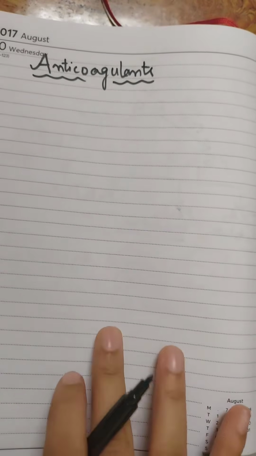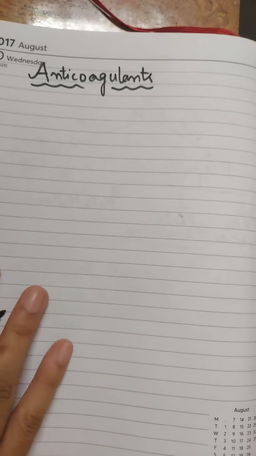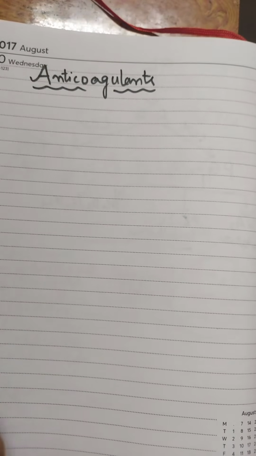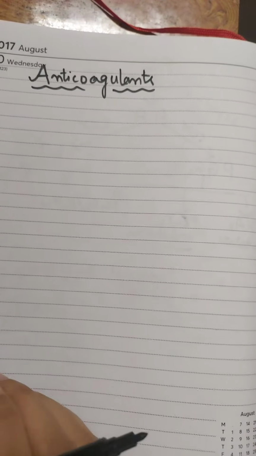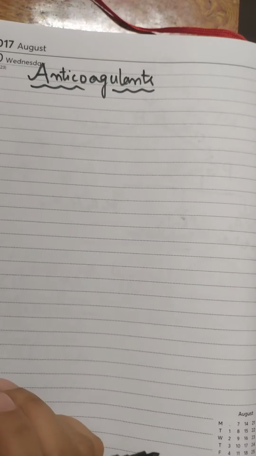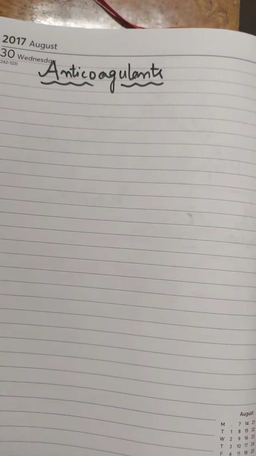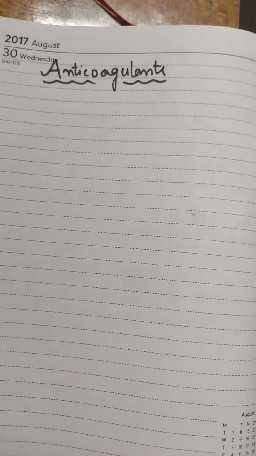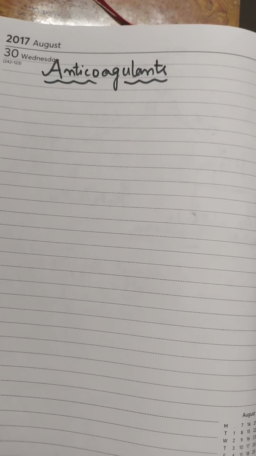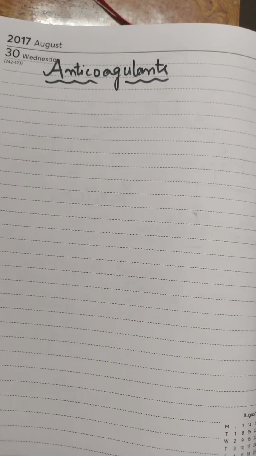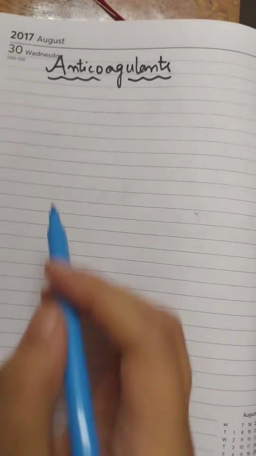Anticoagulants are the drugs that will have some kind of hindrance in the coagulation pathway. And why do we want anticoagulants? Yes, we want anticoagulants to dissolve the thrombus which is formed in the veins. Now anticoagulants can be broadly divided into two parts.